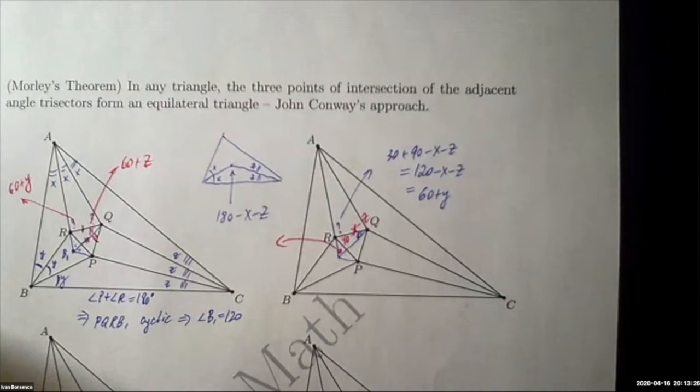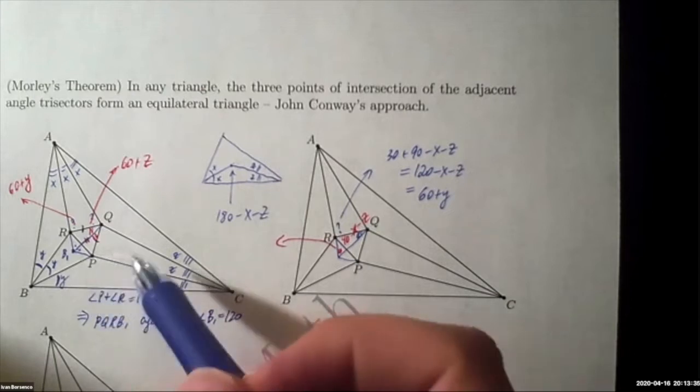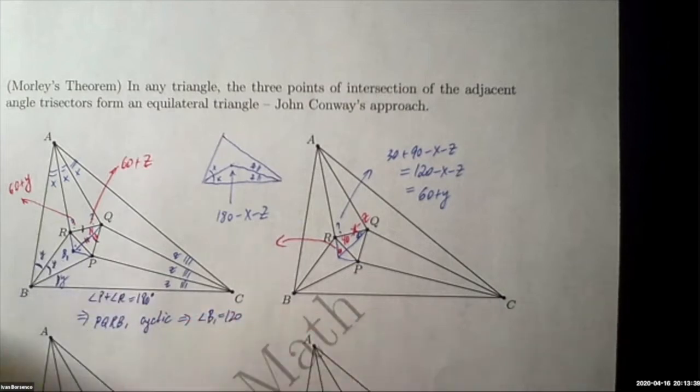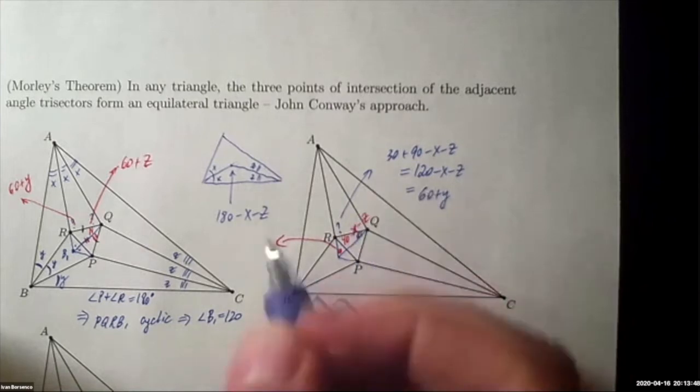That's very possible, because if x and z satisfy a certain ratio, for example, x and z add up to 30, you are okay. So pretty much angle y must be 30, yeah, so angle B is 90.